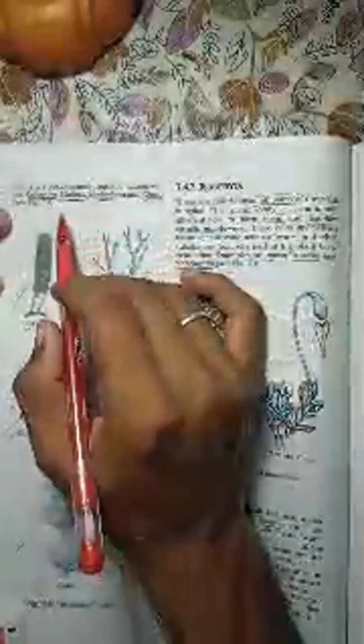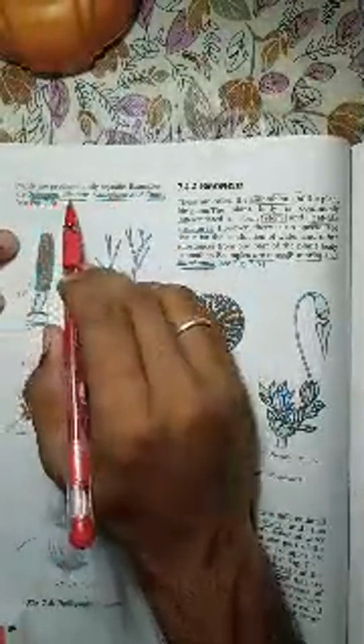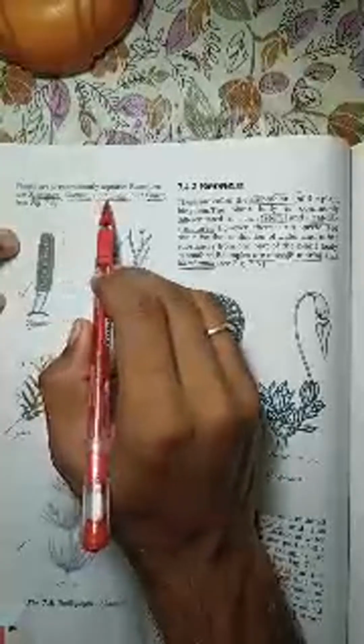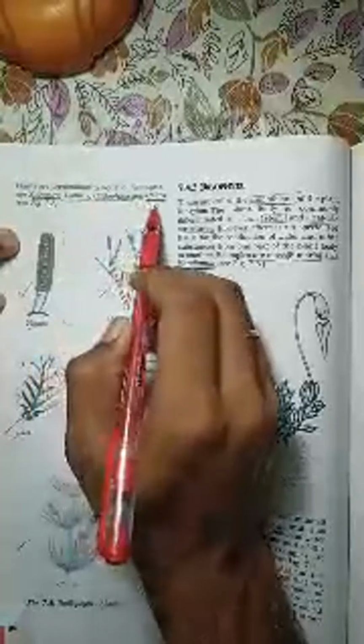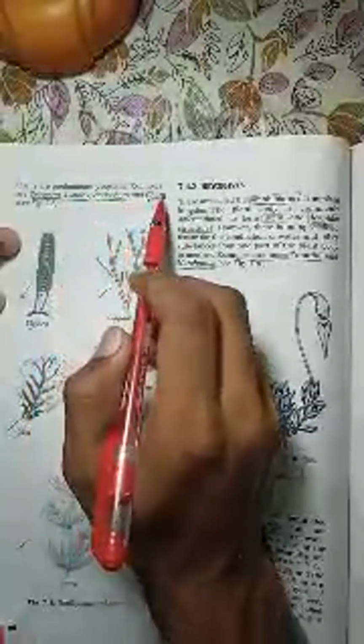These plants are predominantly aquatic. Examples are Spirogyra, Ulothrix, Cladophora, and Chara.